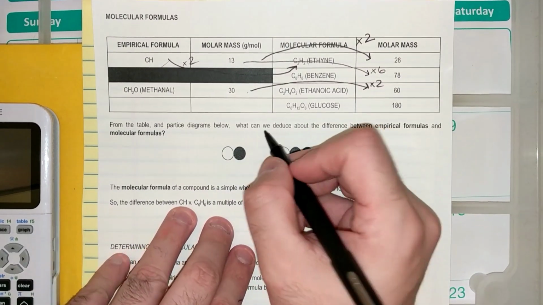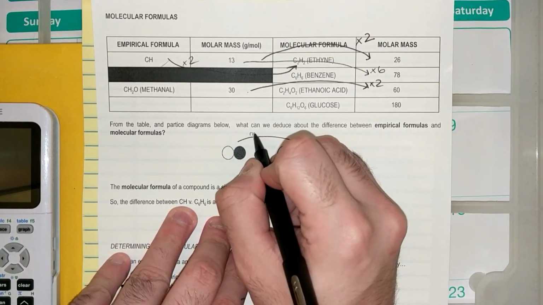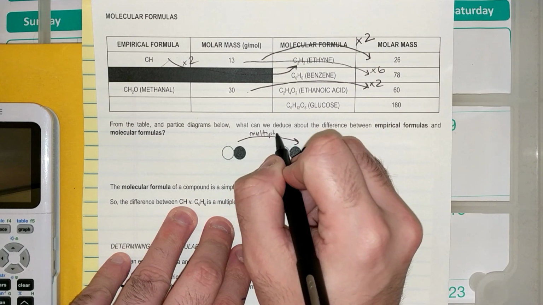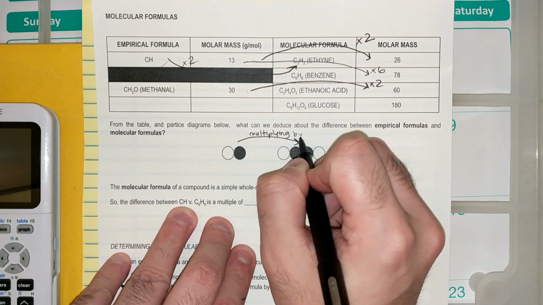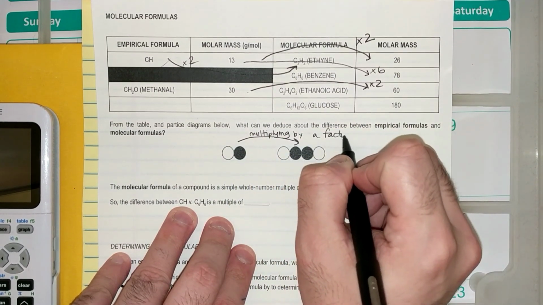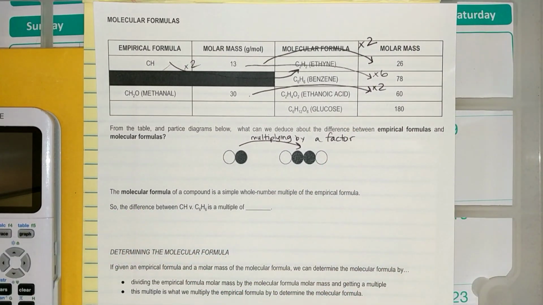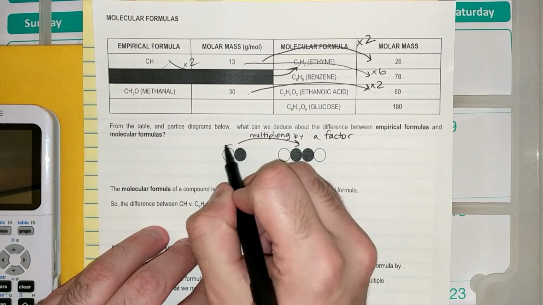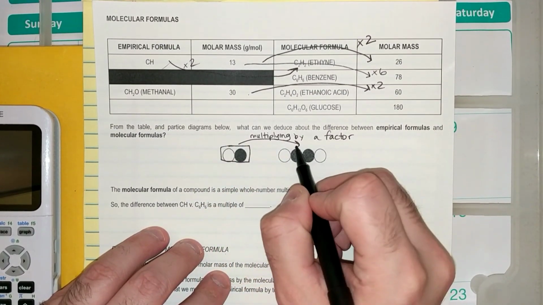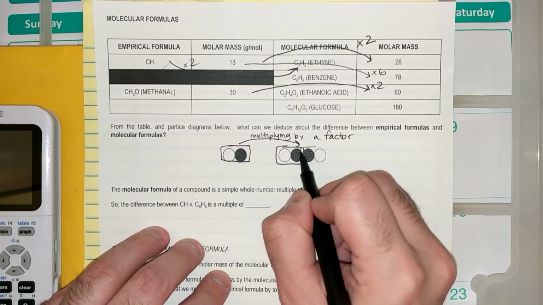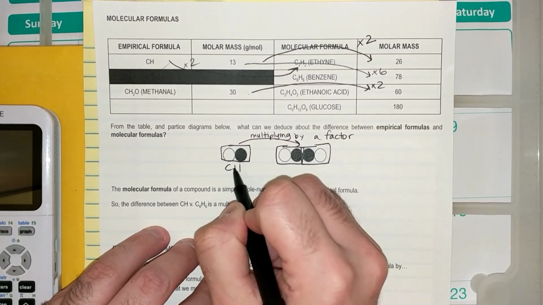Right, the difference between empirical and molecular is multiplying by a factor. So molecular consists of multiple units of empirical. So look, here's my empirical formula. Here's my empirical formula, but twice. This would be like CH.